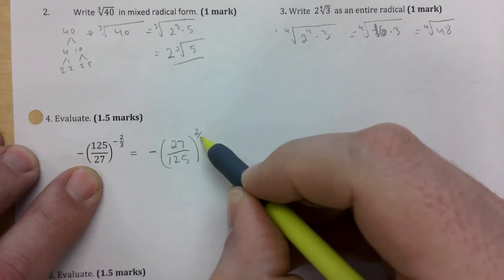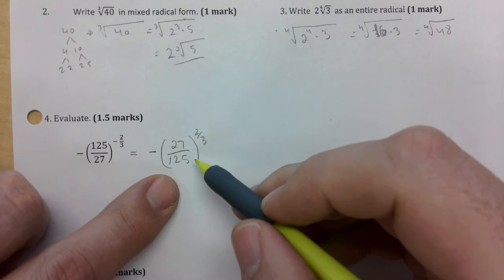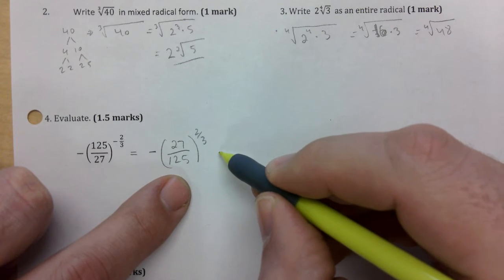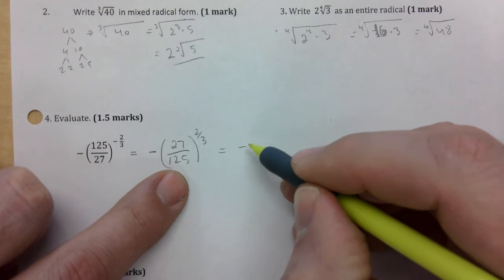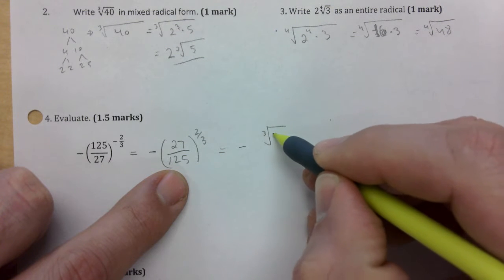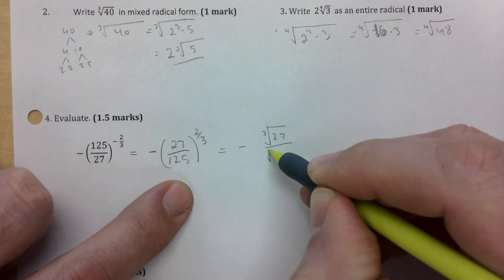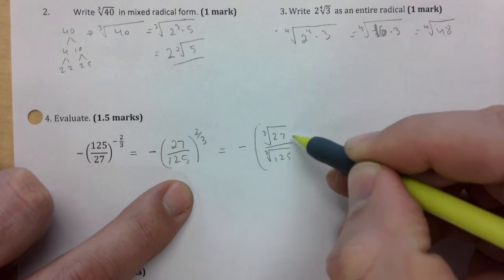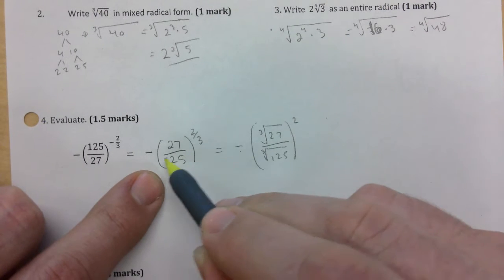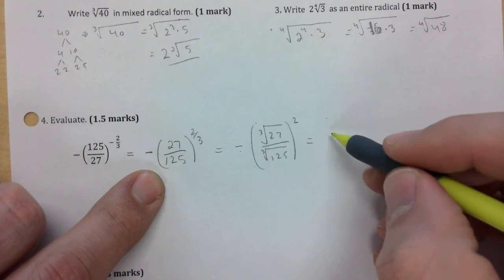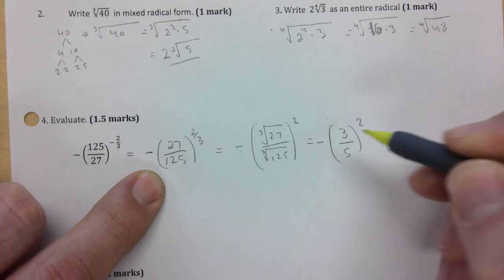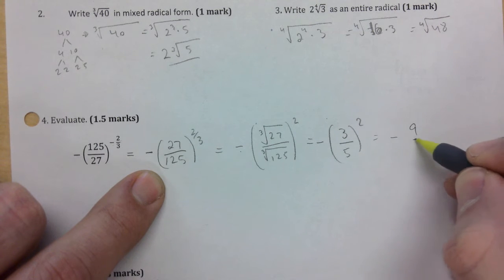And that turns that exponent positive. And when there are numbers, we always like to take the root first, so you can take the cube root of 27 and the cube root of 125 and square that whole thing, and the negative always stays outside, right? So we get 3 over 5 squared, and the negative follows, and that's negative 9 over 25.